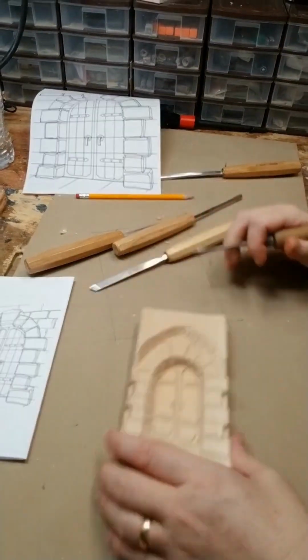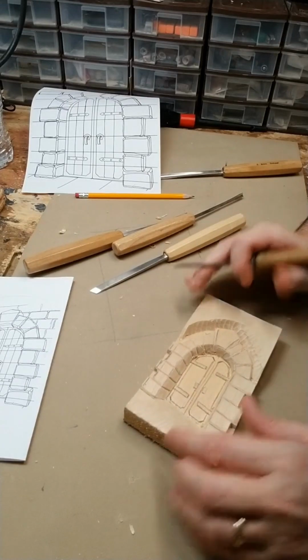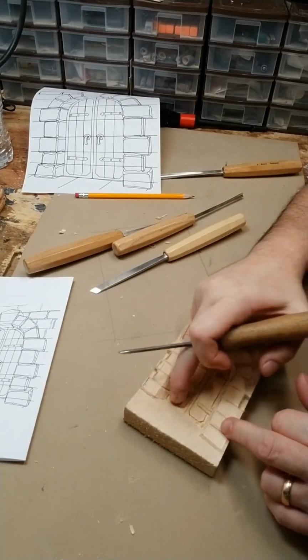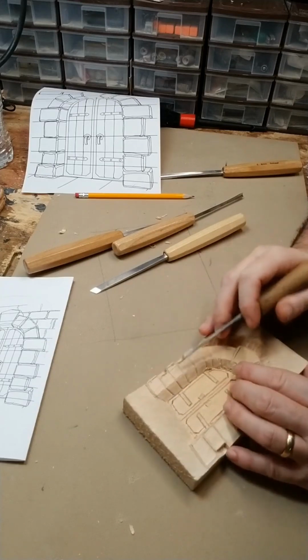Okay, now again we have to cut the door down. We want to take out all this area here, so let's do that.